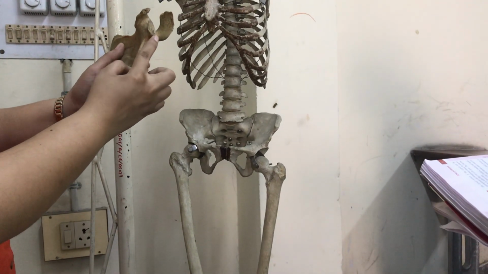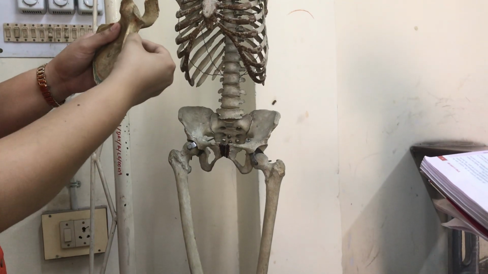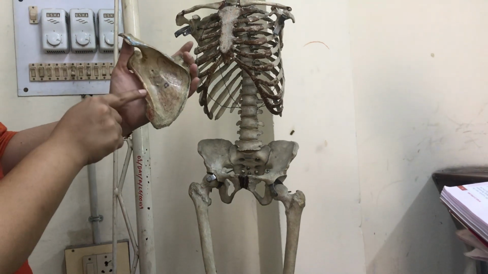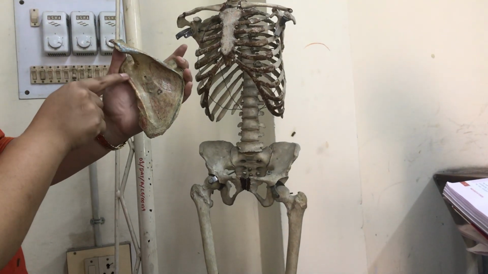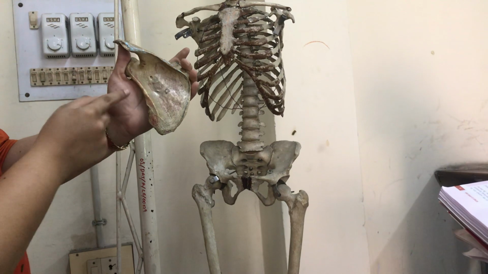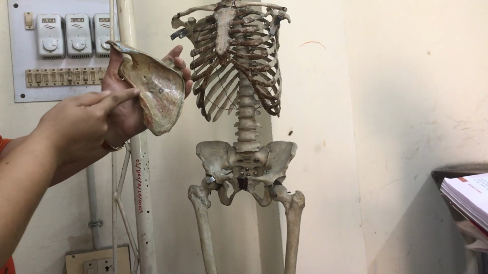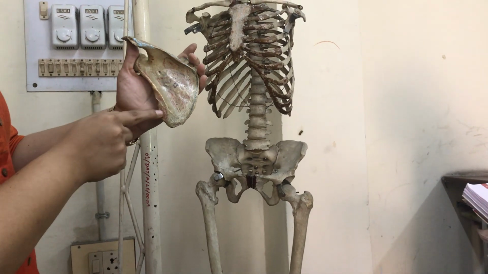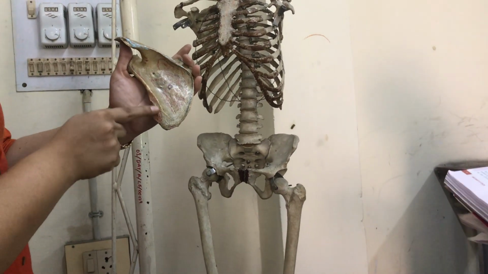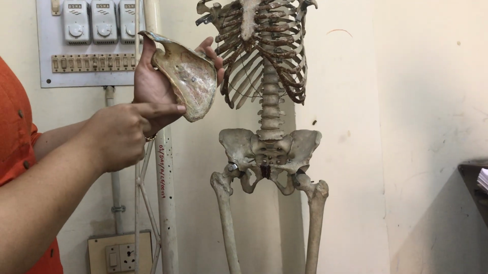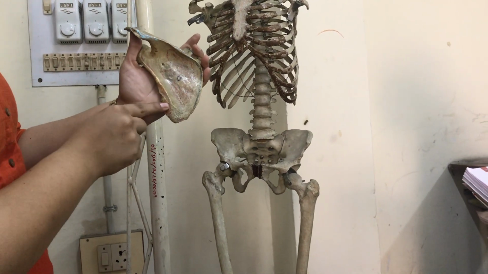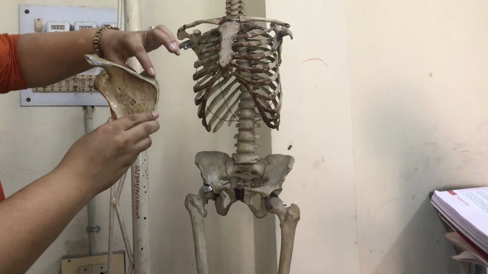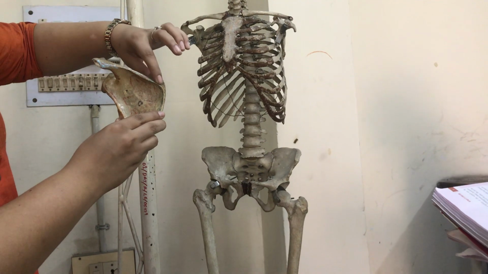The Teres Minor arises by two slips from the upper two-thirds of the rough strip on the dorsal surface along the lateral border. The circumflex scapular artery lies between the two slips. The Teres Major arises from the lower one-third of the rough strip of the dorsal aspect of the lateral border. The levator scapulae is inserted along the dorsal aspect of the medial border from the superior angle up to the root of the spine.